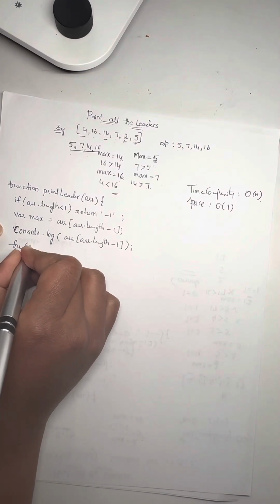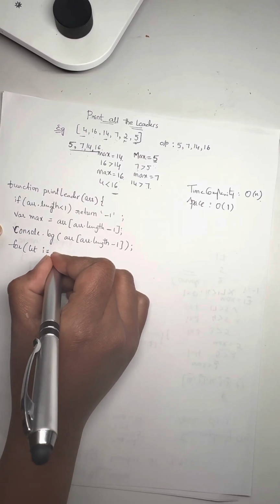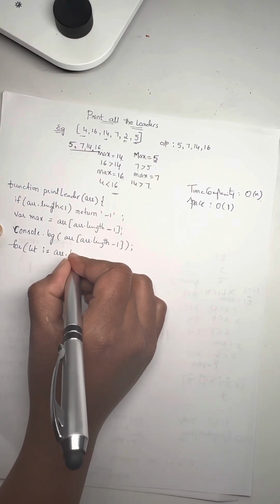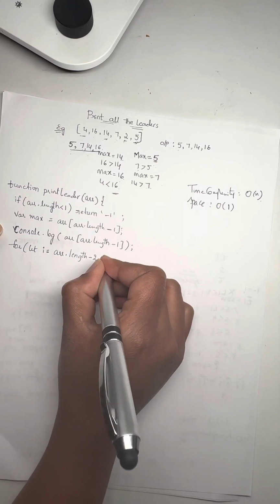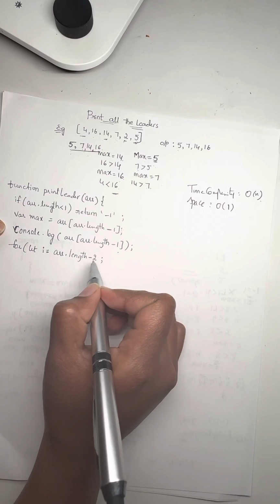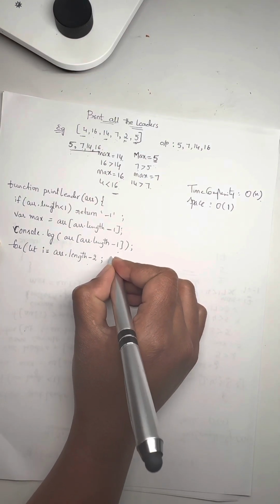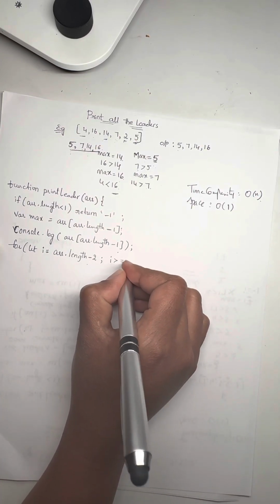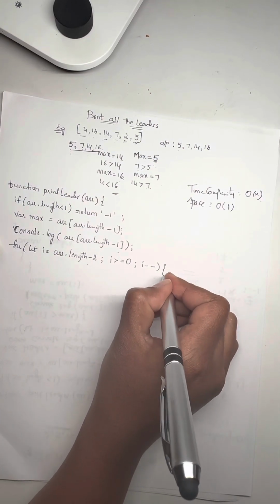Then we are going to start a for loop to loop through the array, and we are doing it in the reverse order. So the loop starts at array.length - 2, because we already consoled the last element, so we start with the element before the last element, and the termination condition would be i greater than or equals to 0, i minus minus.